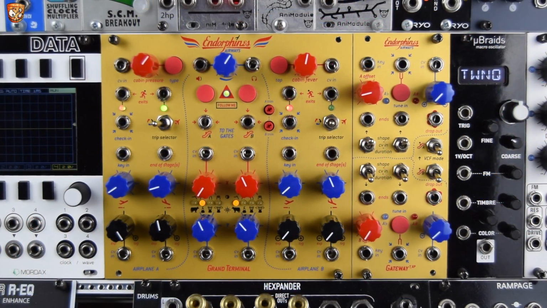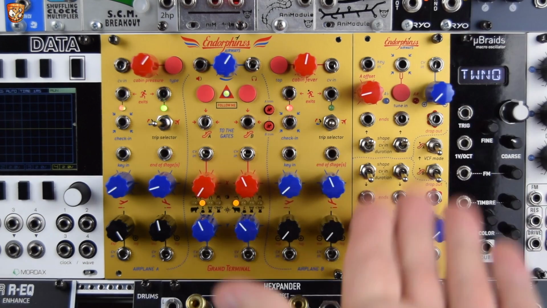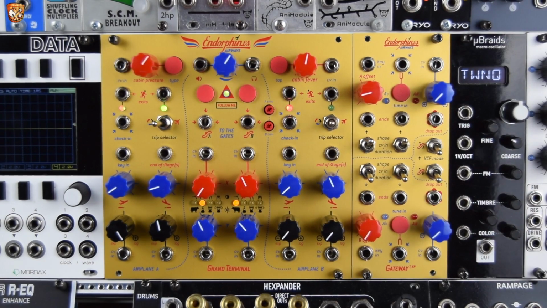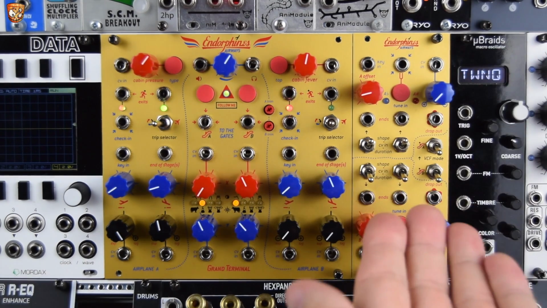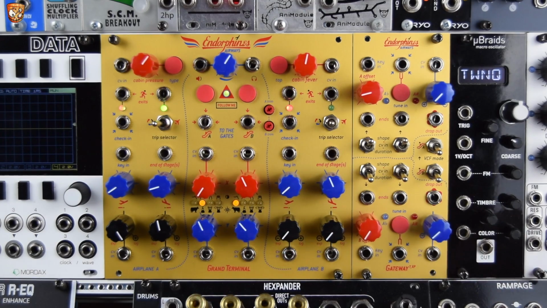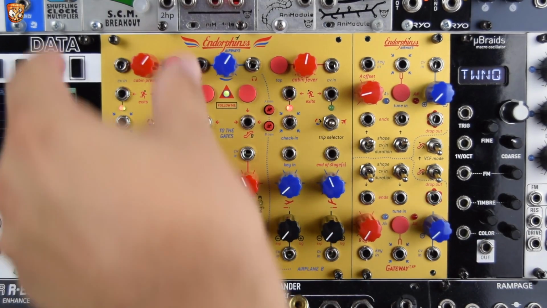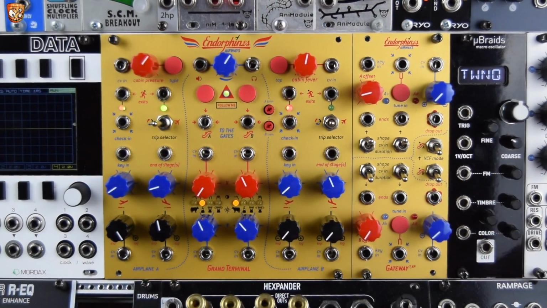So for this final part of the video, I want to talk about Gateway, the expander for the Grand Terminal. And there's also more that the Grand Terminal can do with or without the Gateway that I want to go through as well. So the first and foremost thing that I found really useful with the Gateway expander is to break out the jumper settings for these inputs for each aeroplane or function generator.